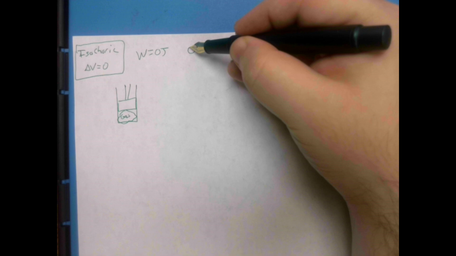This is going to be your mass times Cp times delta T, but that's not it. We'll have a slightly different one. It's n times Cv times delta T. So this is your heat energy, how much heat you're adding to the gas.